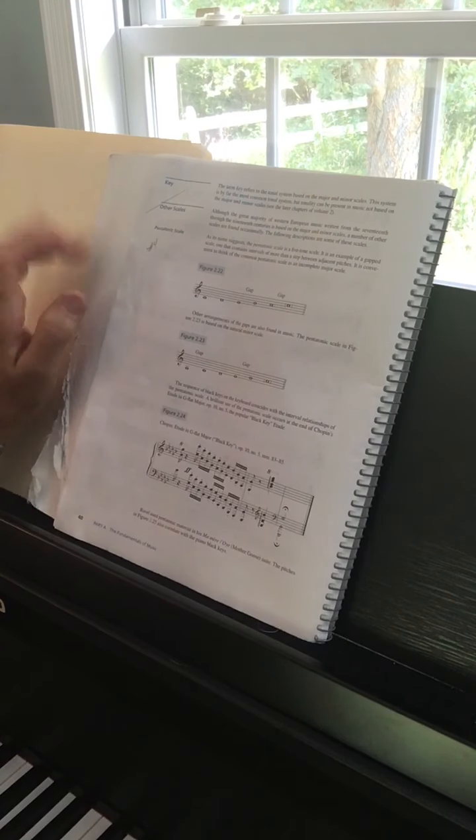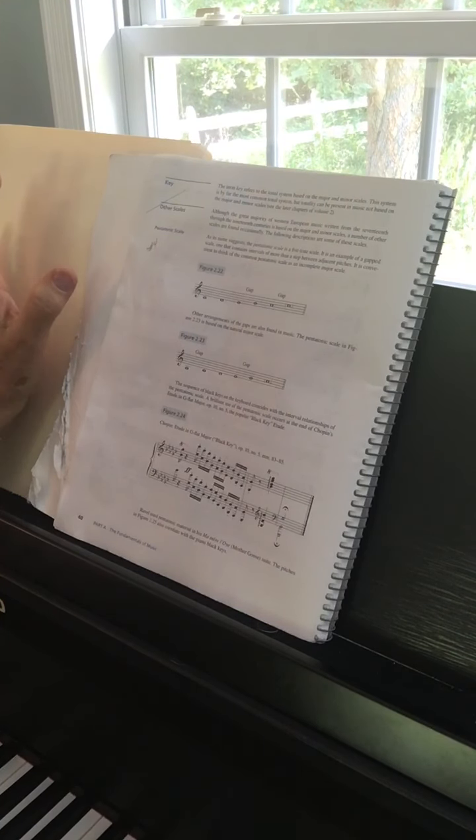So if you say you're in the key of E, it means that the key signature relates to the E major scale and you're using the notes of the E major scale. Now we have other scales to make your life more complicated.